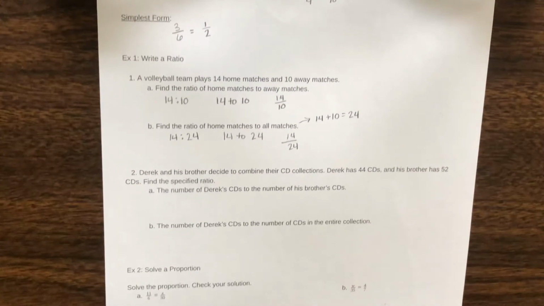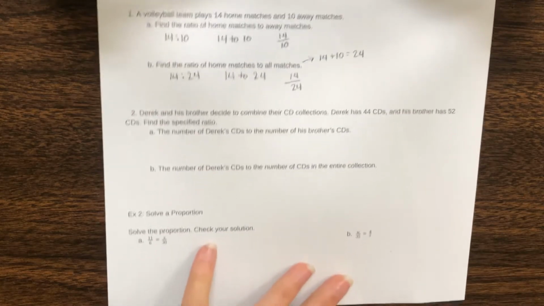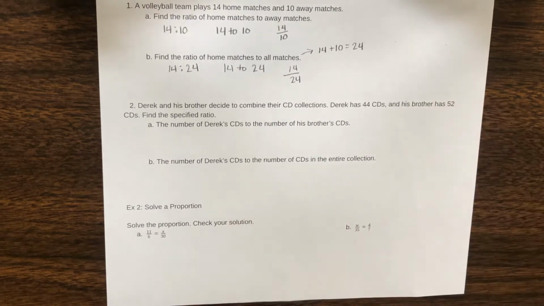Okay, so I want you to try out number 2 by yourself, and then once you have your answer, you can push play again and see if you got the correct answer.